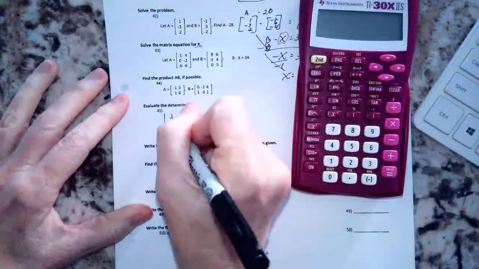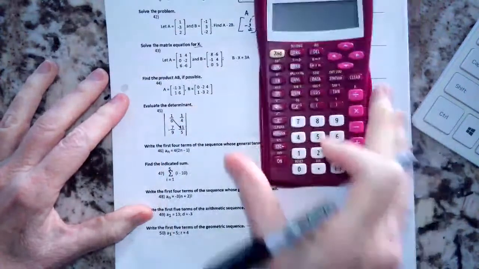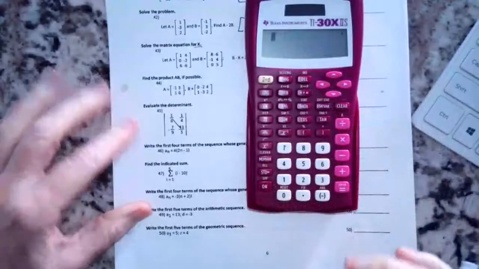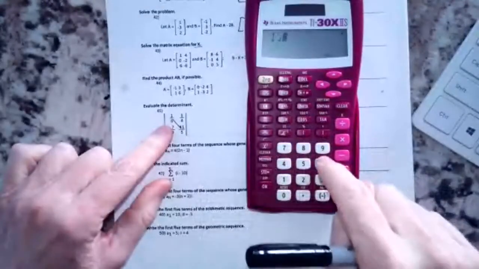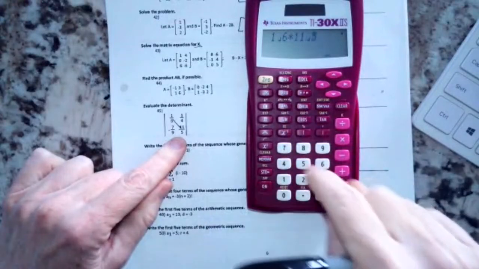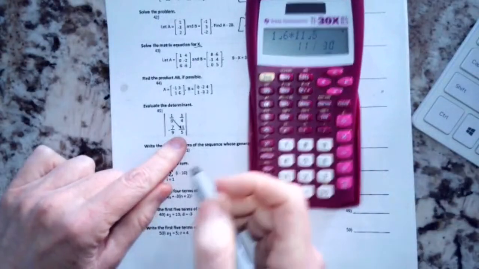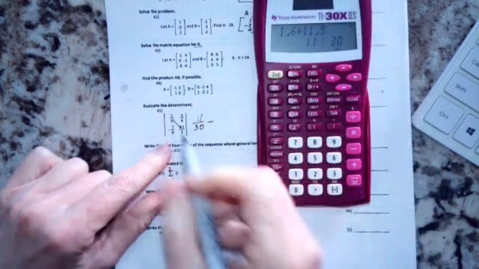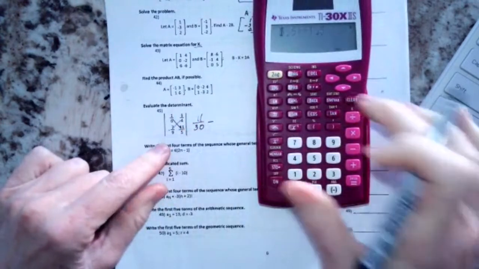Okay, determinant. We're going to multiply those two diagonally across. So clear that. Let's see, we've got 1/6 times 11/5 equals 11/30. Then minus whatever we get this way.